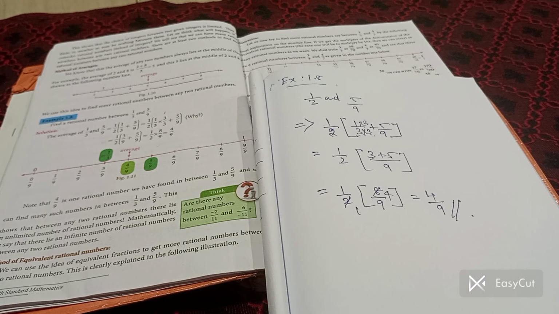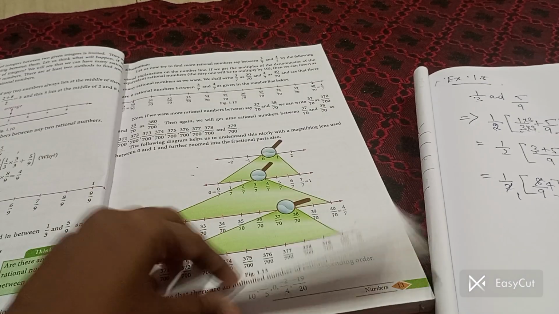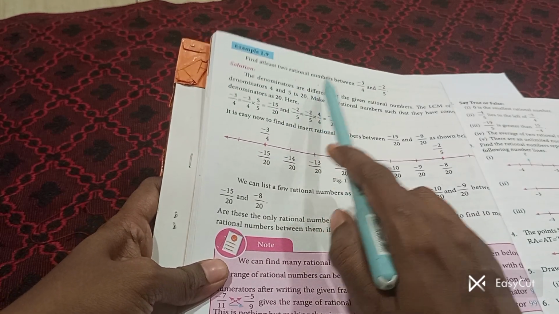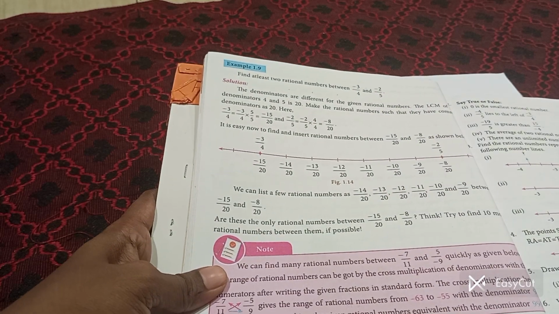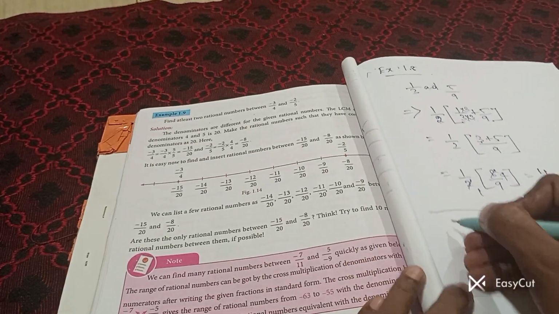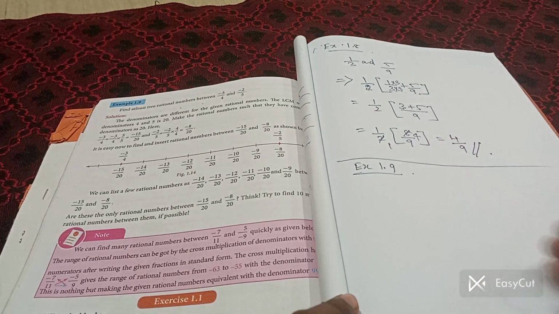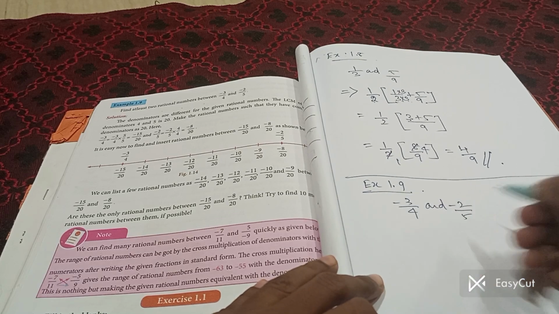So that means the rational number between 1 by 3 and 5 by 9 is 4 by 9. Okay friends, now let's go into the next problem, example 1.9. In example 1.9 we have to find at least two rational numbers between minus 3 by 4 and minus 2 by 5. Okay, we have to find any two rational numbers. So let me start. Example 1.9. So minus 3 by 4 and minus 2 by 5.